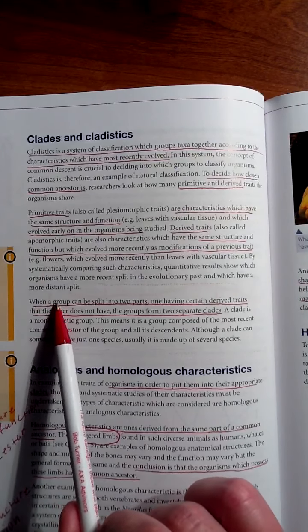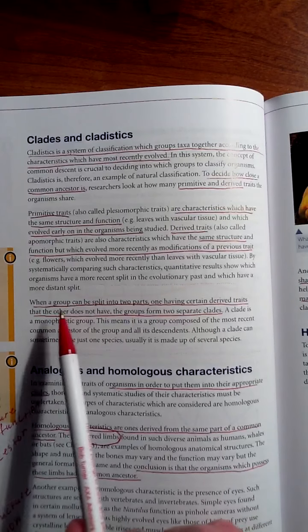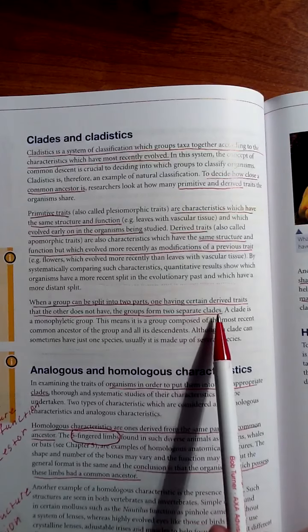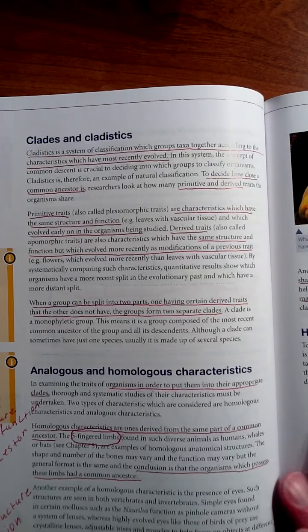When we do have a group that can split into two parts, having certain derived traits that the other doesn't have, we now call them separate clades. And so when they have two different kinds of traits, in other words, a new species, that is called a clade.